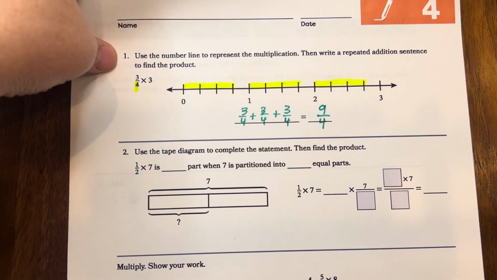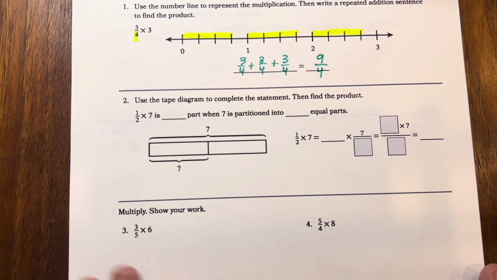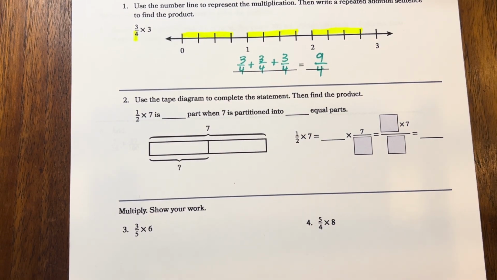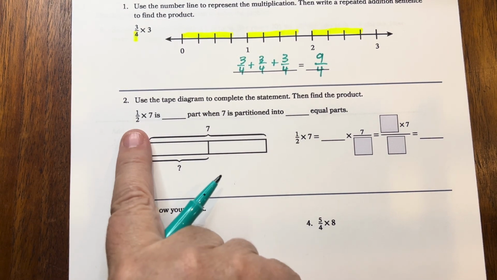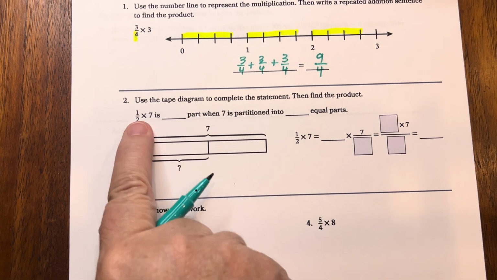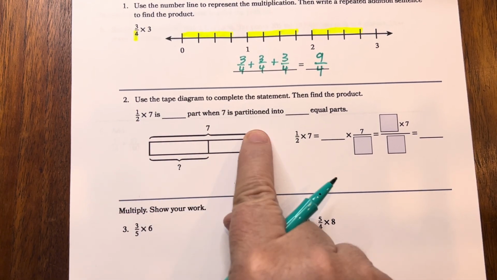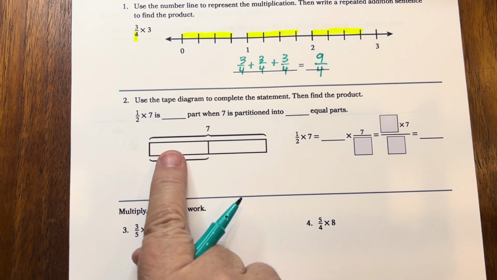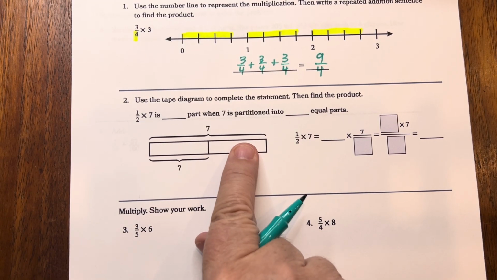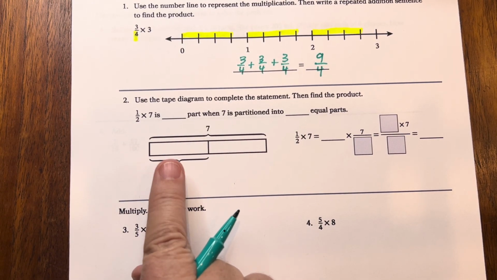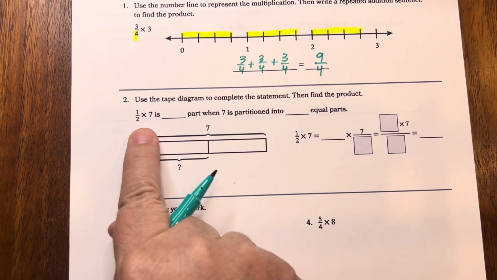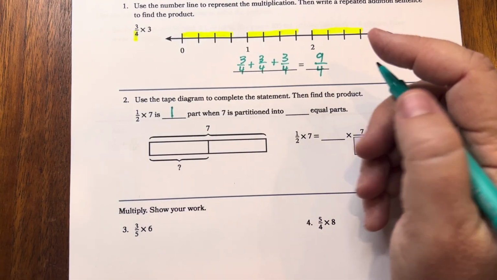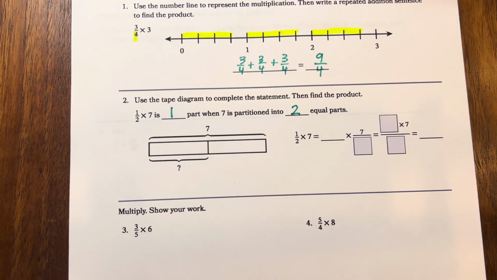All right, let's go down here to our portion down here. So they're going to use this word partition, and partition just means the pieces that it's cut into. So we can say that 1/2, so notice I've got 1/2 times 7. So we know that this shows our whole amount, and this denominator is 2, so we're partitioning it into 2 equal parts, right? And we want to find one part. So 1/2 times 7 is 1 part when 7 is partitioned into 2 equal parts, okay?